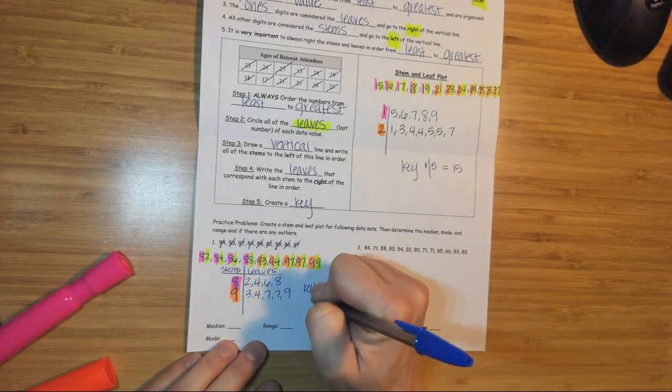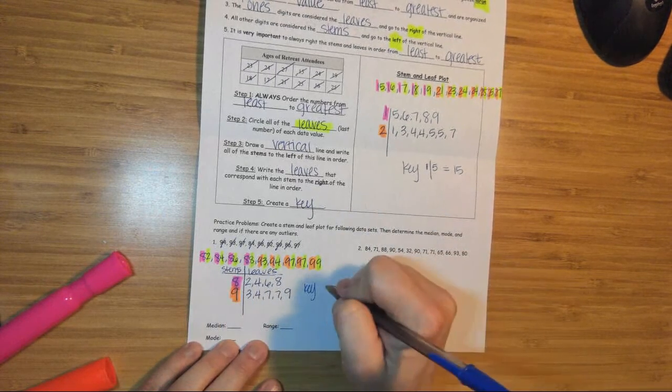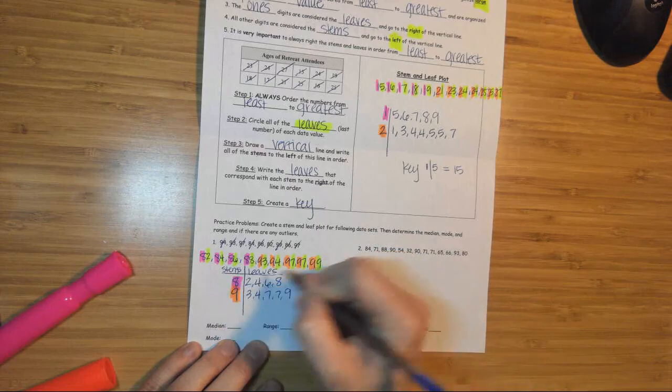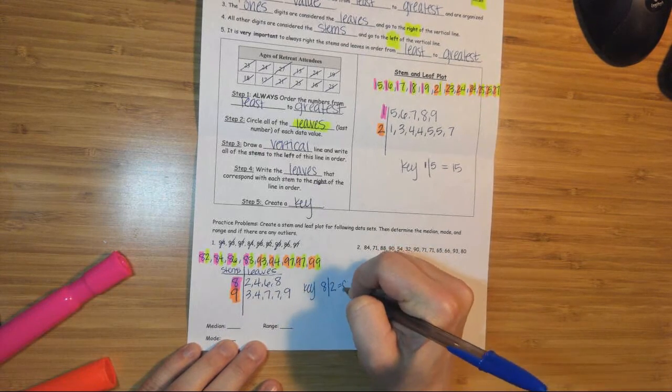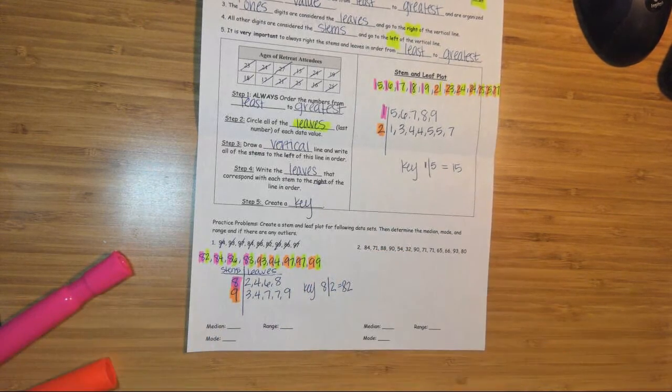And then finally I need to make a key. So I always just pick the first one. 8, line 2 is the same as 82. I got that from 82.